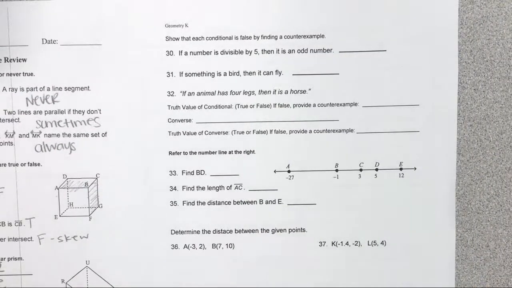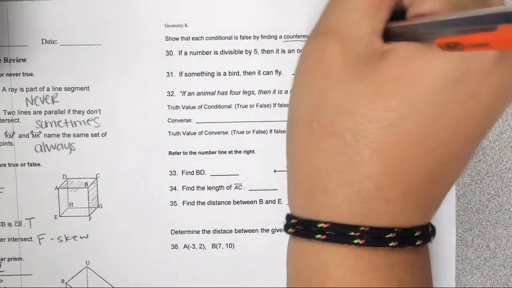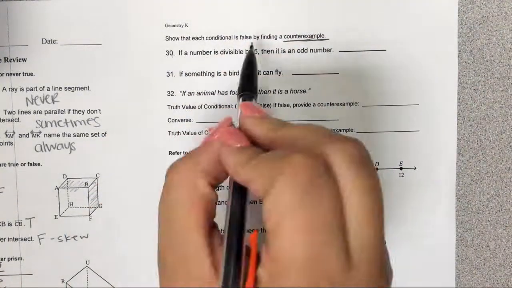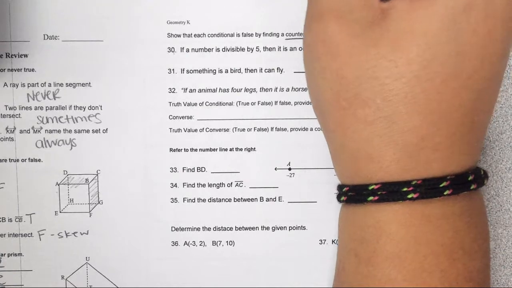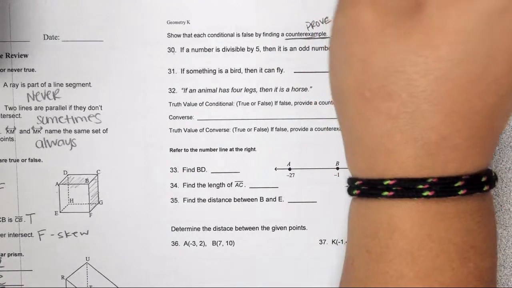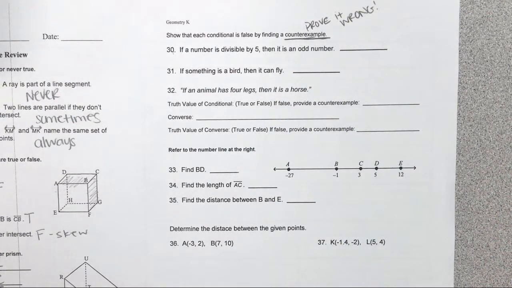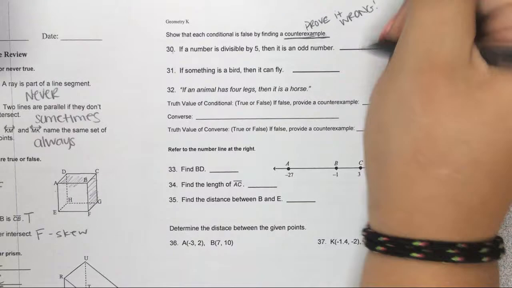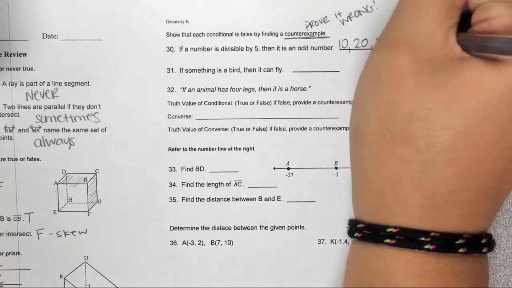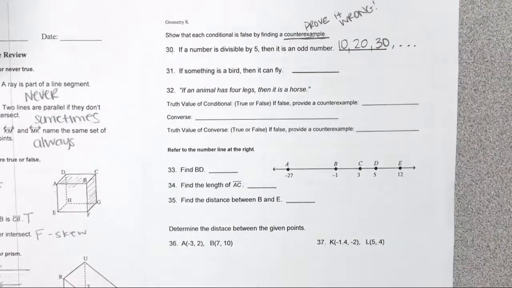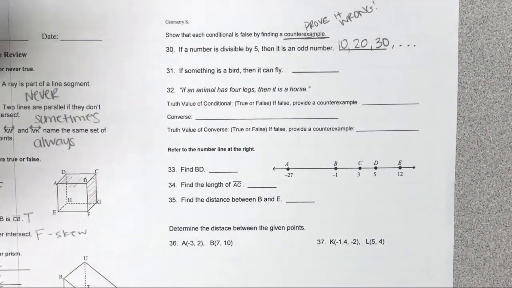All right, show that each conditional is false by finding a counterexample. I'm telling you these are false, so you need to prove them wrong. Counterexample is prove it wrong. If a number is divisible by 5, then it is an odd number. Is there a number divisible by 5 that is not odd? 20, 10, 30, we could go on. Any of those numbers are divisible by 5, but they're not odd. So that's your proof. That's an example that's proving it wrong.